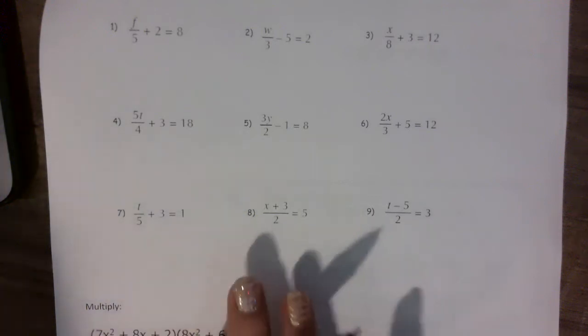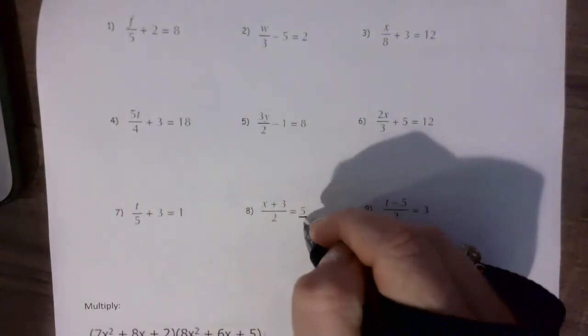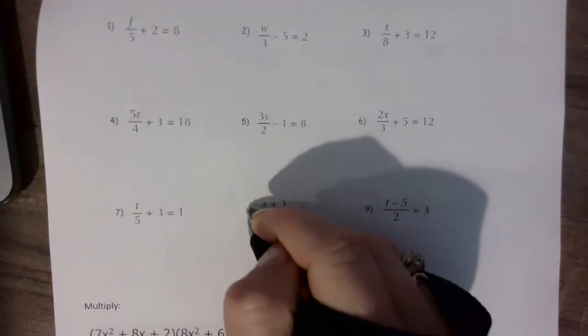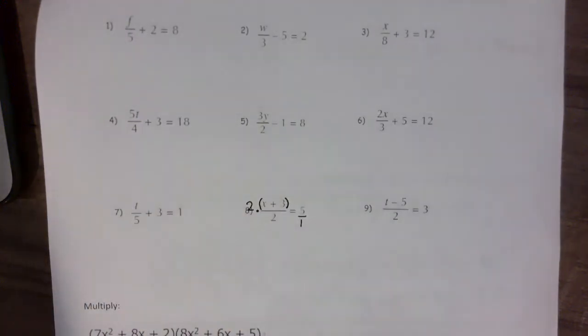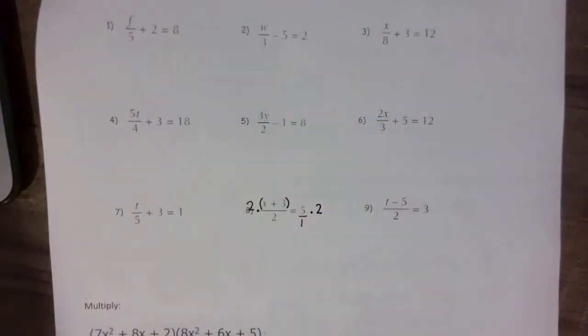So I'm going to do this first one using our Fraction Buster method. If I were to do a Fraction Buster, it would be like writing this one over 1. And the common number that I could use is a 2. I could multiply the whole side by 2, and I like to put parentheses around that so I don't forget to distribute. And I can multiply this side by 2. Okay, so let's do that.